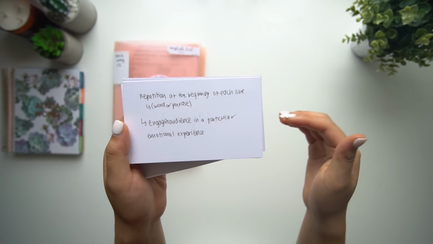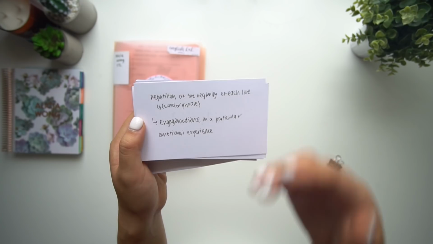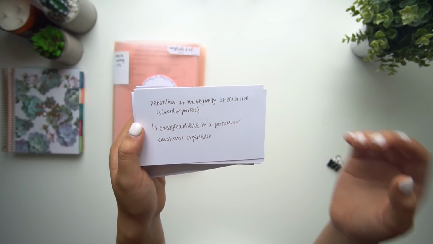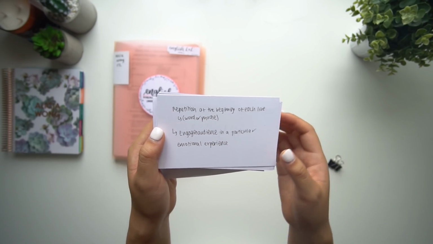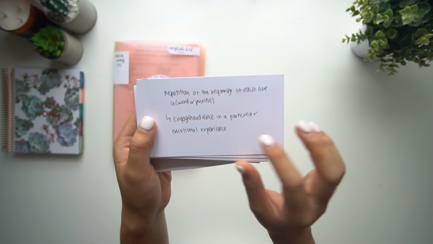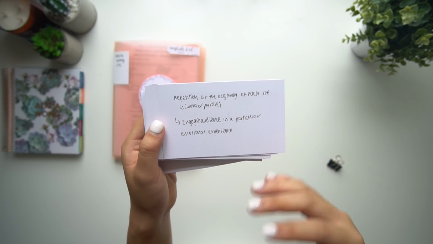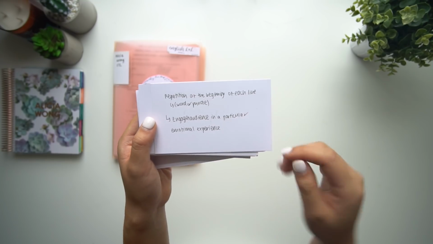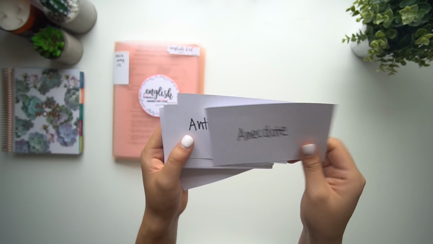But the second part of the flashcard is probably more important. What I write here is a common effect that device is typically used for. So for an anaphora, for example, writers will use anaphora if they're trying to engage the audience in a particular emotional response. And on the flashcard, I've written particular emotional response just to generalize it. However, when you're in the actual exam, don't write that, but be more specific. So are they trying to evoke sympathy in the audience?